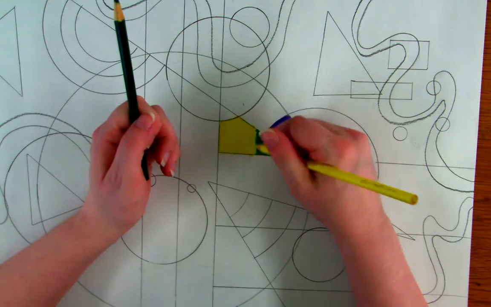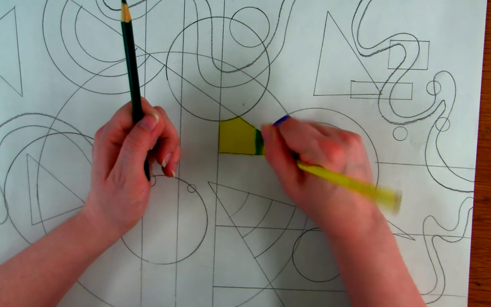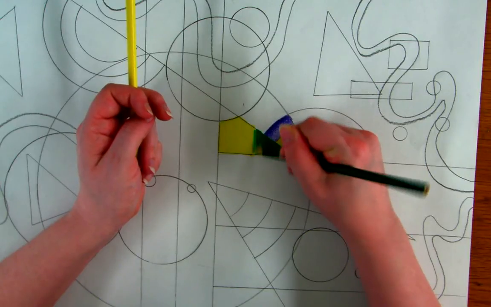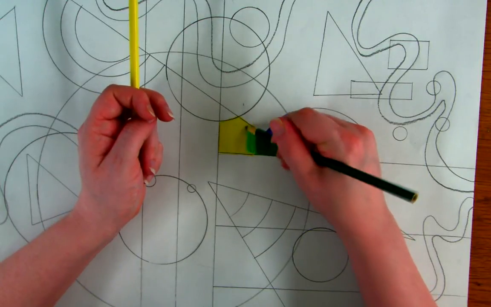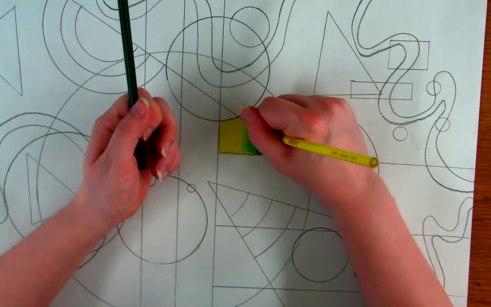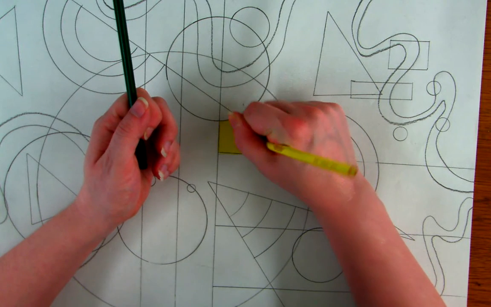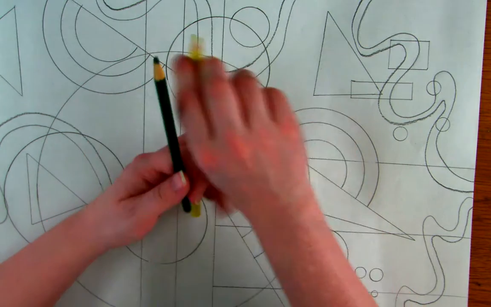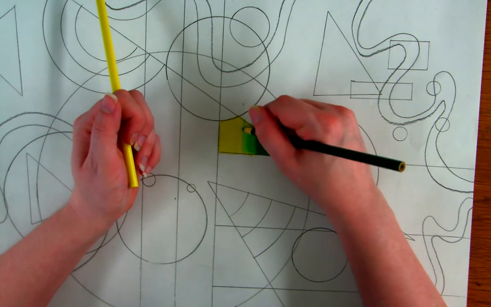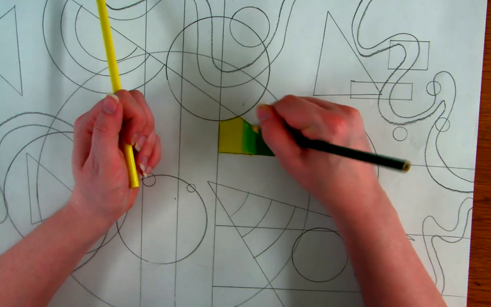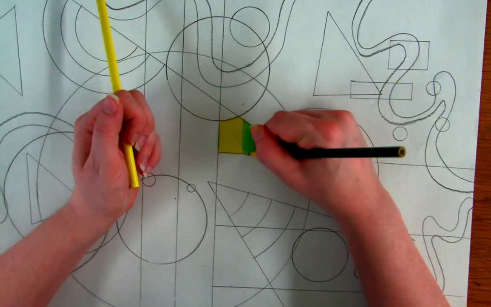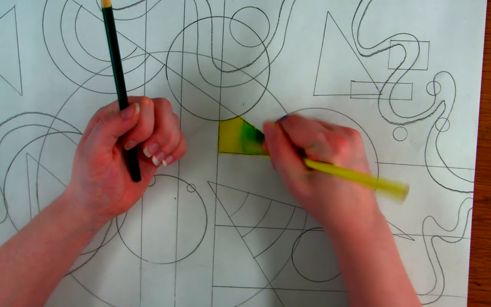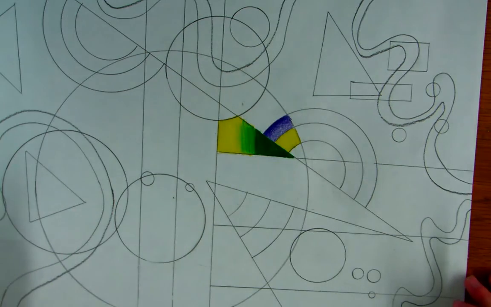And then I'm going to start blending in my colors, trying to color and stay in one direction the whole time. And voila, I did my color blending.